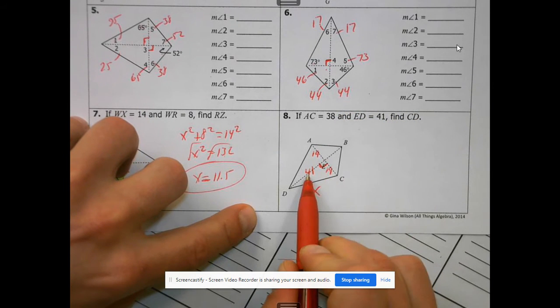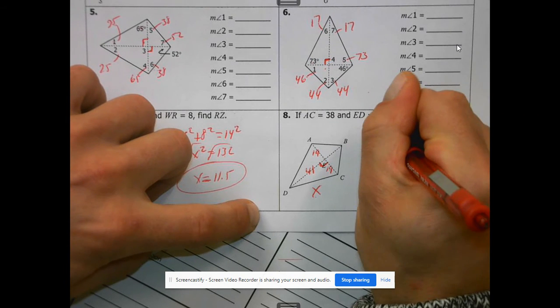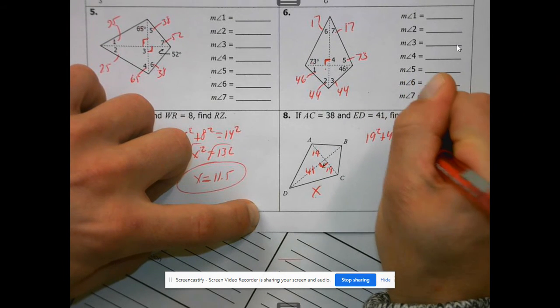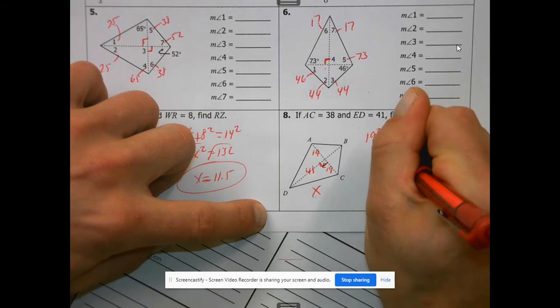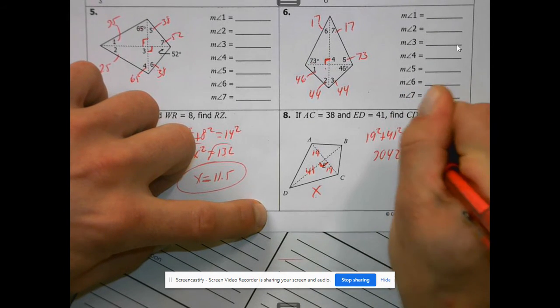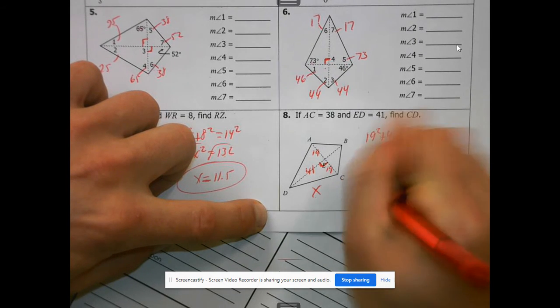A squared plus B squared equals C squared. 19 squared plus 41 squared is X squared. Left side adds up to 2042. Square root that, 45.2. There's your answer.